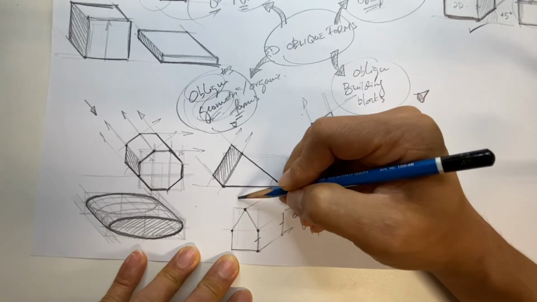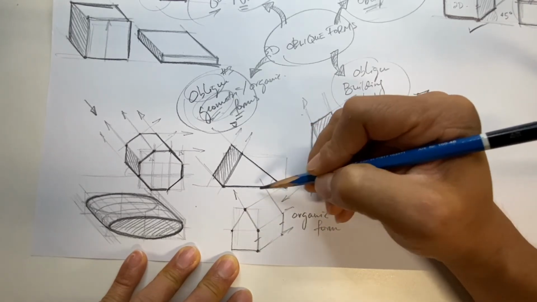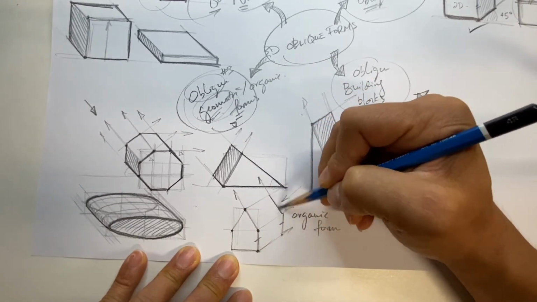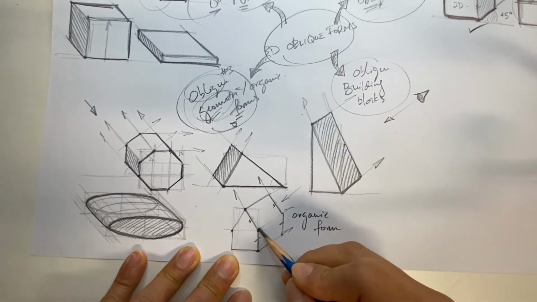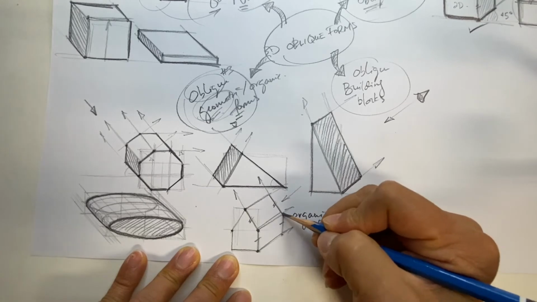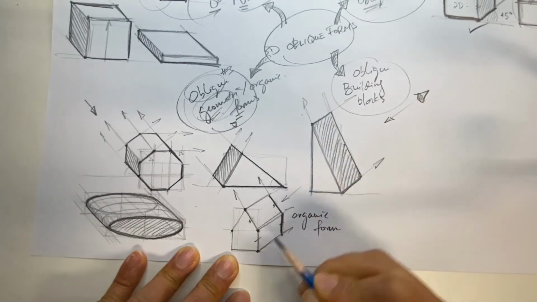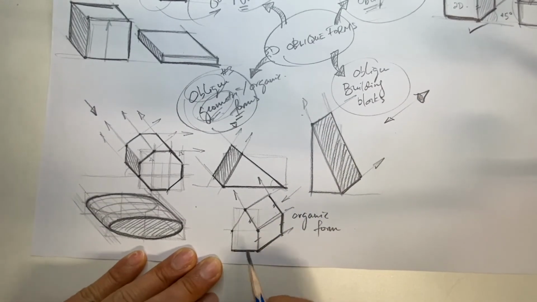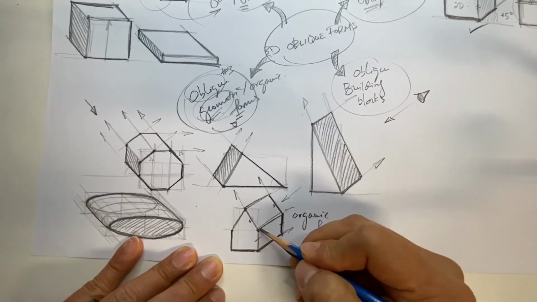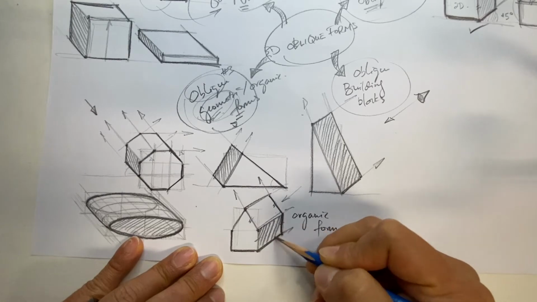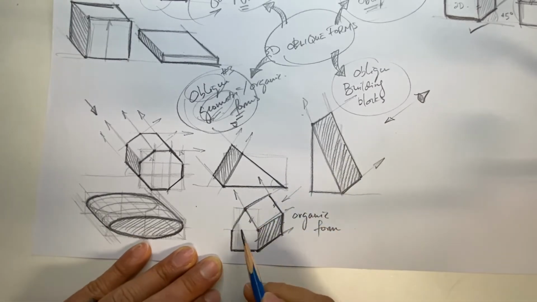The roof will follow the same direction as the front, to the left, here and here, parallel lines, and voila, complete. Outline and house, a 3D organic oblique house.